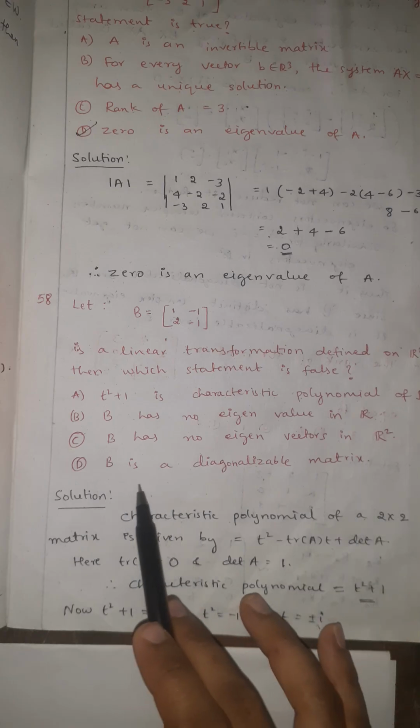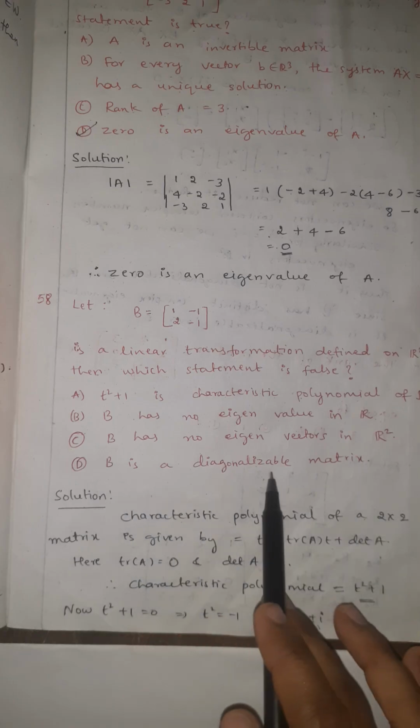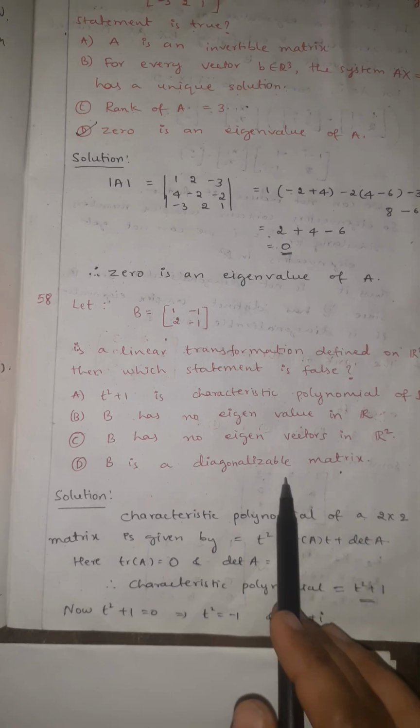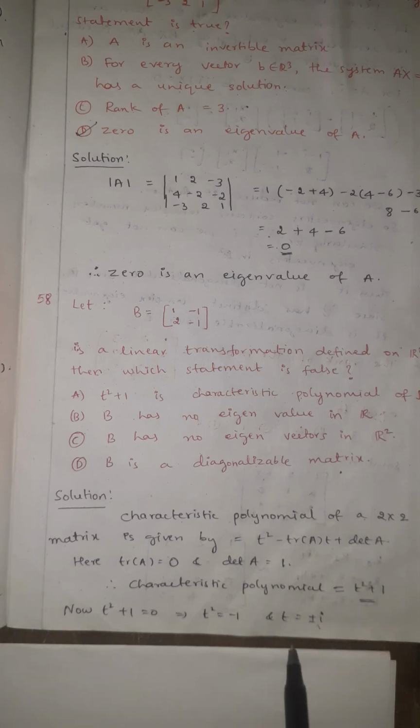Further, the option says B is a diagonalizable matrix. This statement is false because here they have given complex eigenvalues. So this matrix is not a diagonalizable matrix over R. But this matrix is diagonalizable over the complex field.